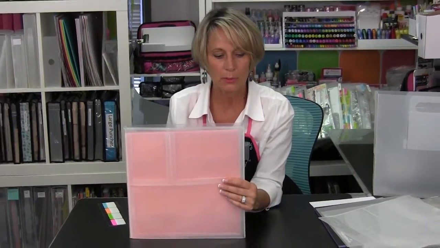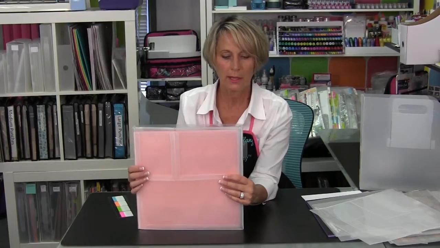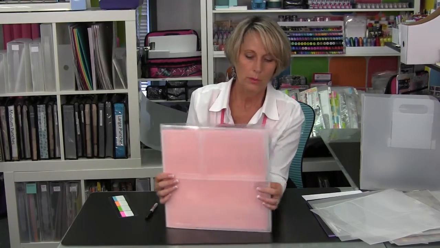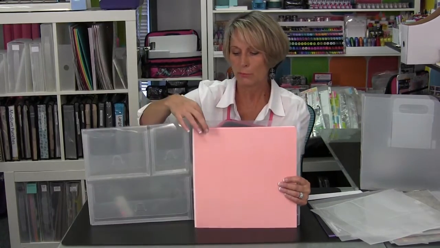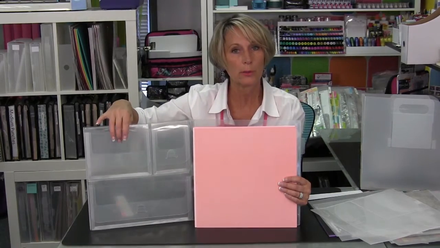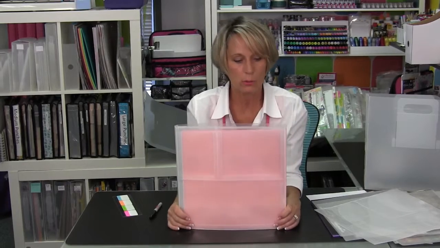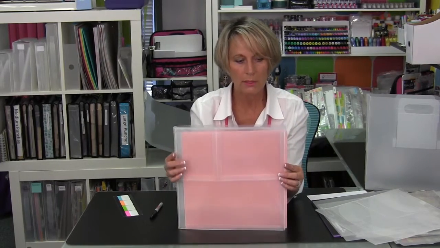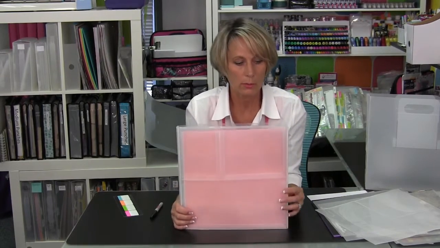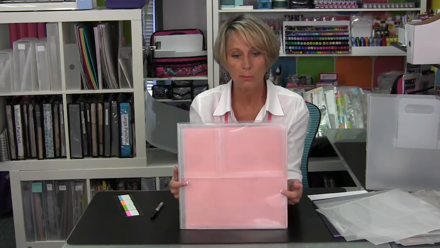Slide it into your paper storage box, label it on the end, maybe it's football. You pull this out, and inside you've got your football paper, and then you've got all your football scraps as well. So you're able to keep big categories of paper together with their scraps. So this is coming in the fall. If you're looking for a great way to organize your scraps, that's going to be a good option.